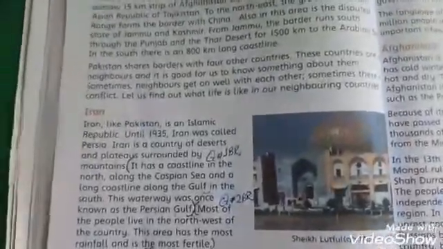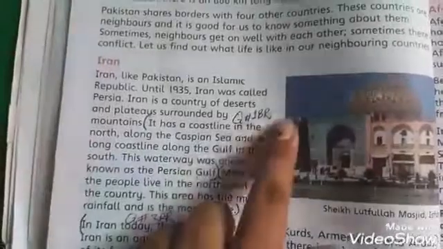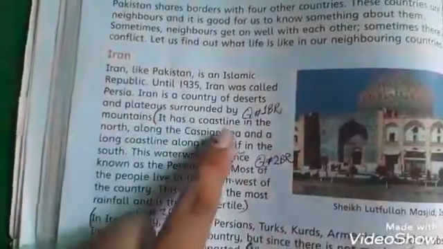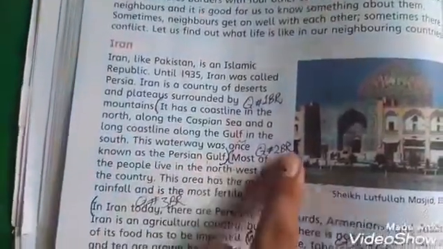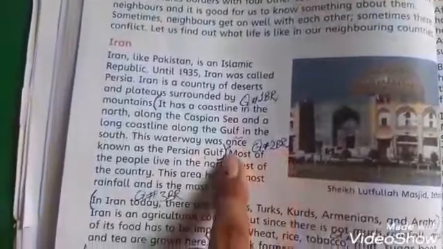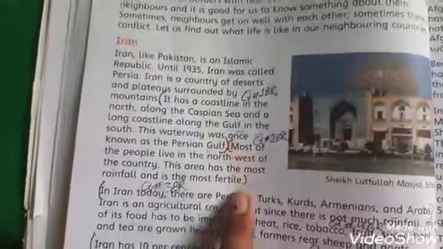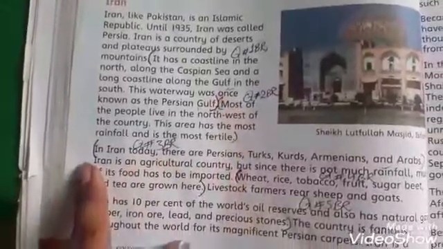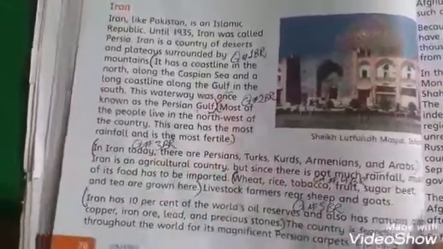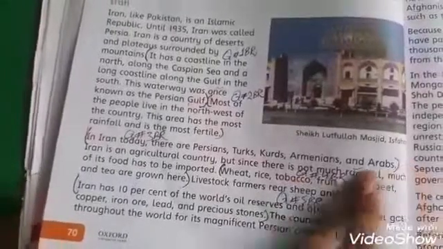Dear students, open page number 70. Mark the answer of book reading questions 1 to 5. Question number 1 book reading is from "It has a coastline" to "Persian Gulf." Question number 2 book reading is "Most of the people" till "most fertile," from here to here. Then the third book reading question is "In Iran today" to "Arabs."